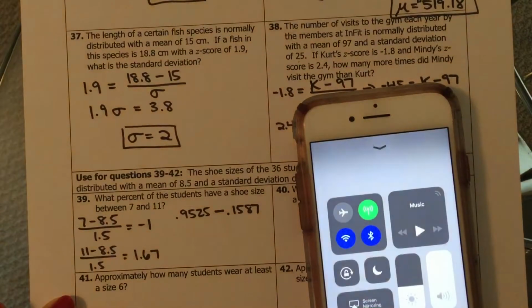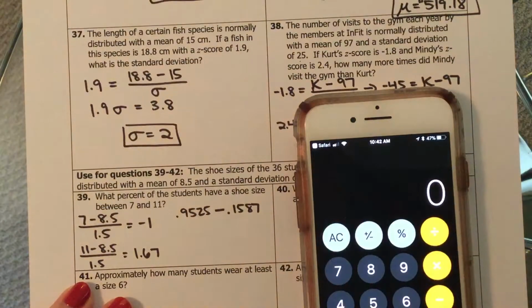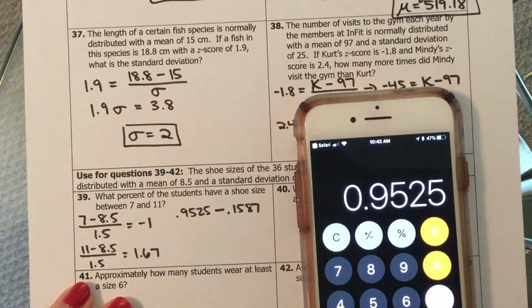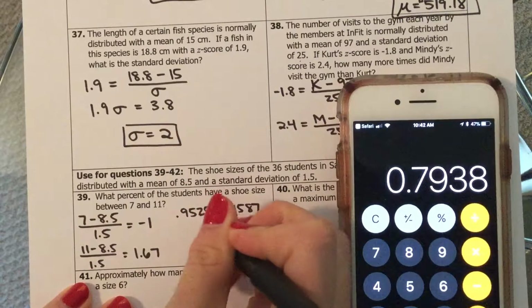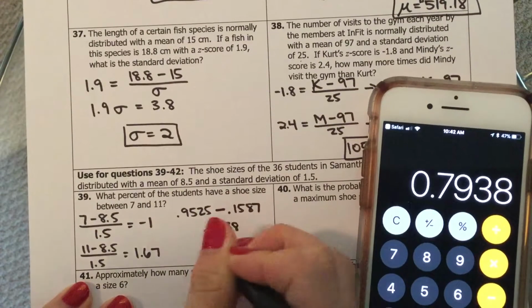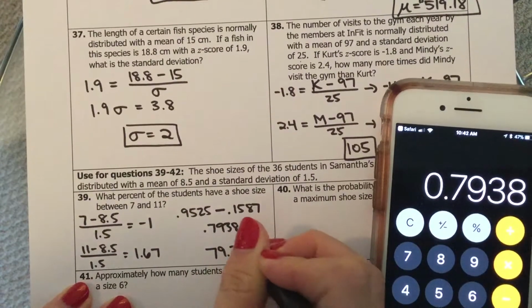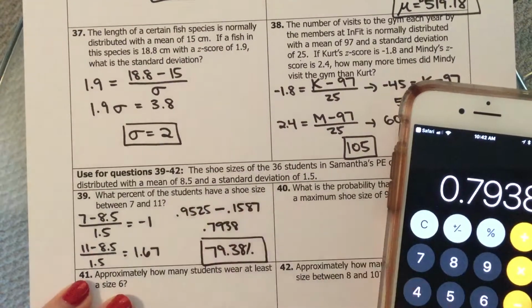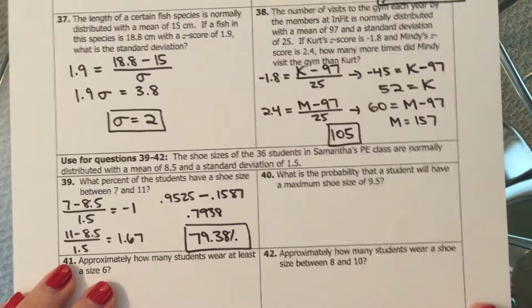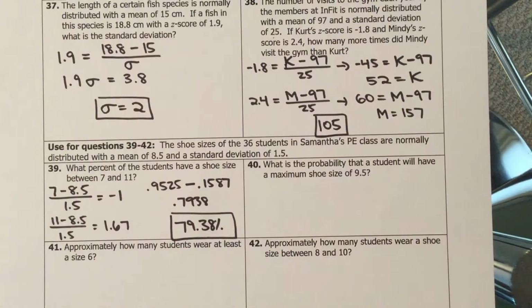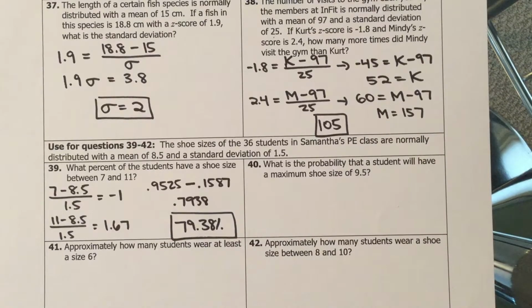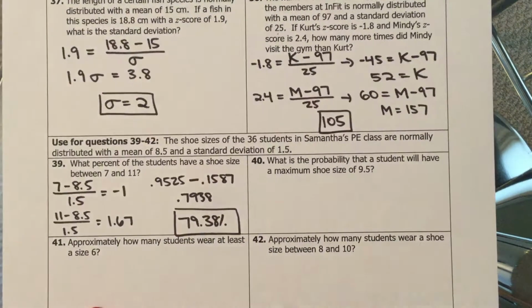So we can calculate that. So 0.9525 minus 0.1587 gives us 0.7938. So that would be 79.38%. So most, you could say. Number 40, what is the probability that a student will have a maximum shoe size of 9.5? Okay, so anything less than that is basically what you're looking at.